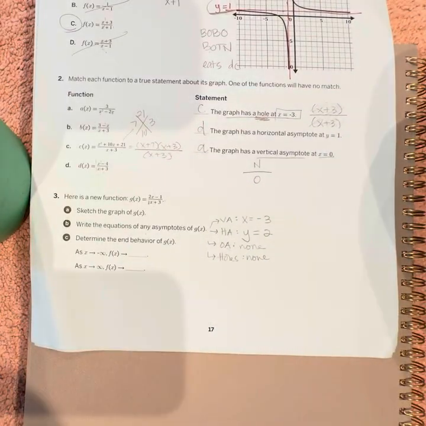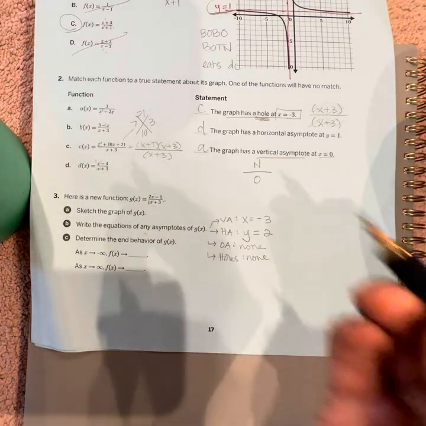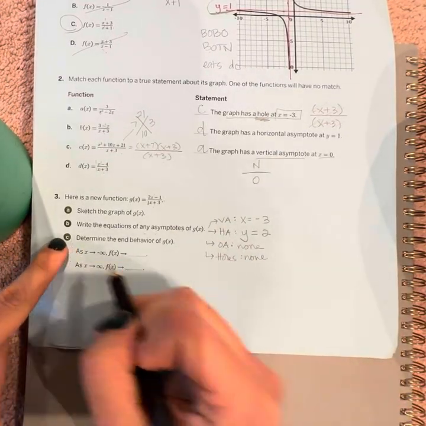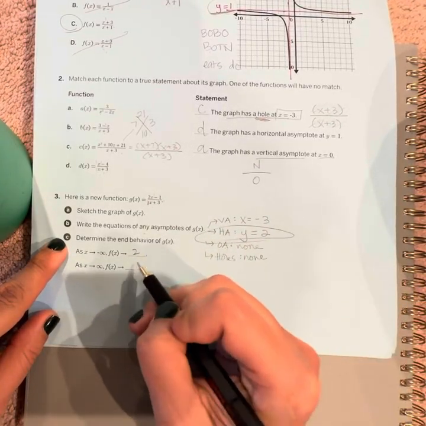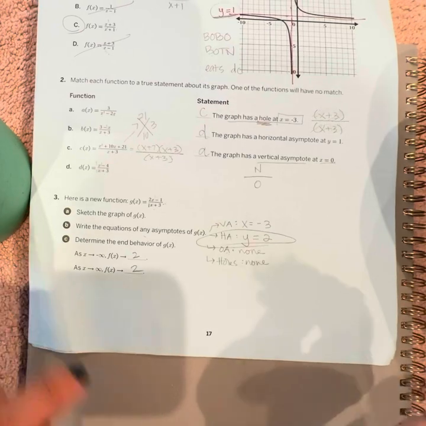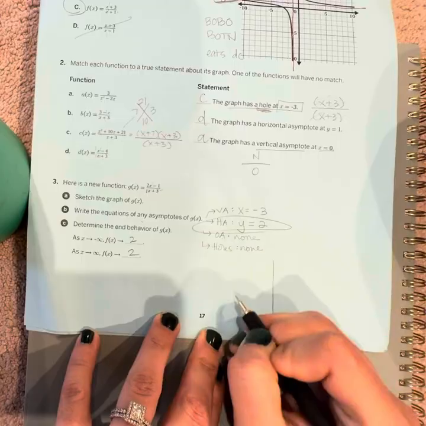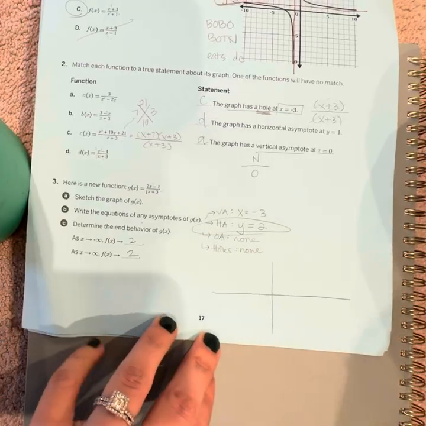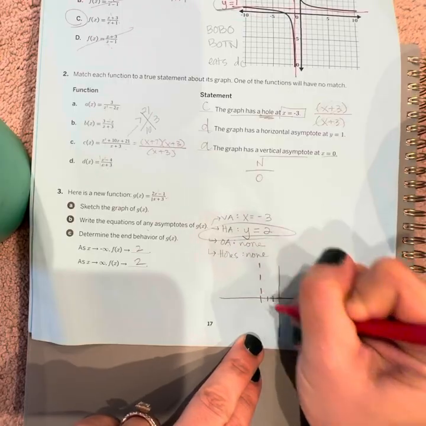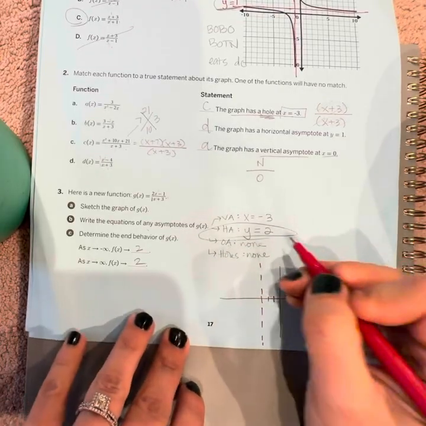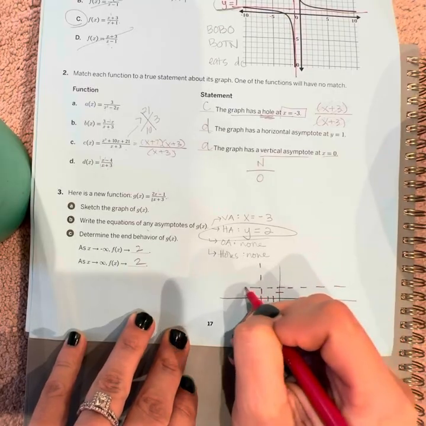All right? So now I've answered B, but I've also answered C because end behavior is your horizontal asymptote. Just like that. Okay? All right. Now let's go look at a sketch. Here's what we do. We put our asymptotes on here. So we go to negative 1, negative 2, negative 3, vertical asymptote. Horizontal asymptote at 2.